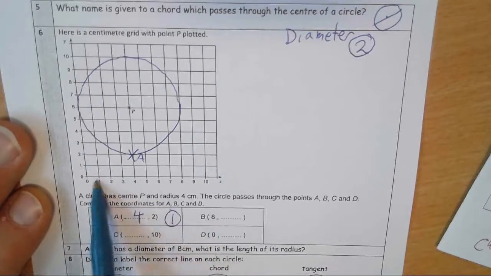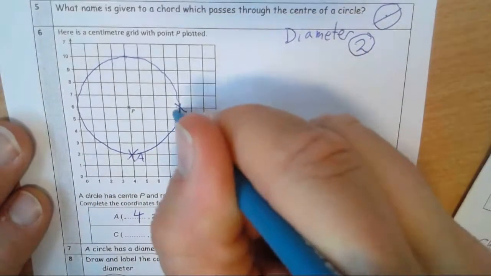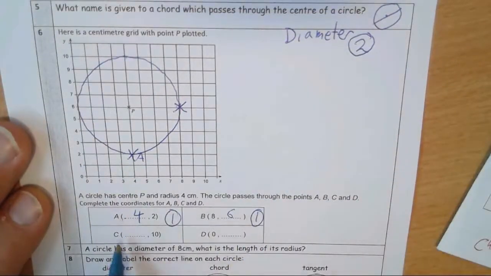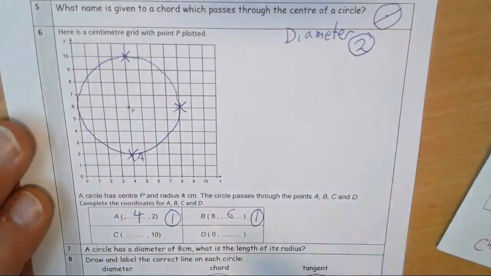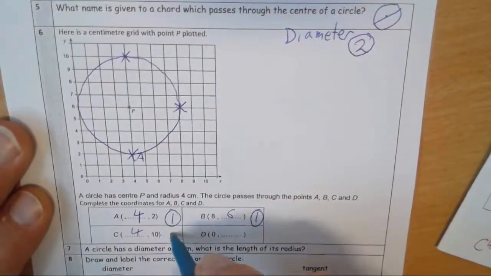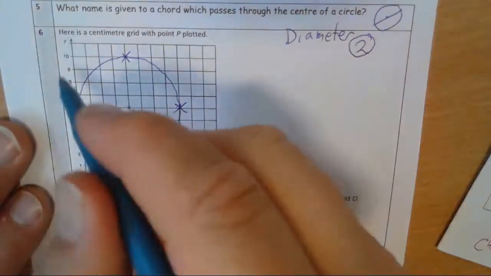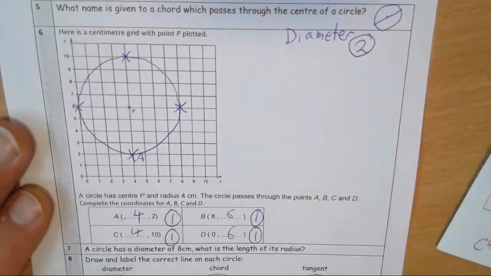Point B is 8 here, and how far up? Well, it's going to be there, 6 up, 1 mark for that. Point C is 10, so it's going to be on this line, it must be there, so it must be 4, 10, 1 mark for that. And point D, it's going to be there, 0, 6, 1 mark for that.